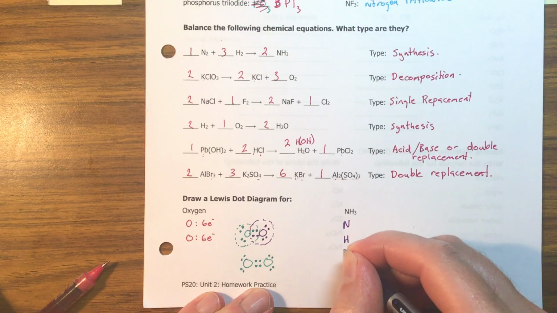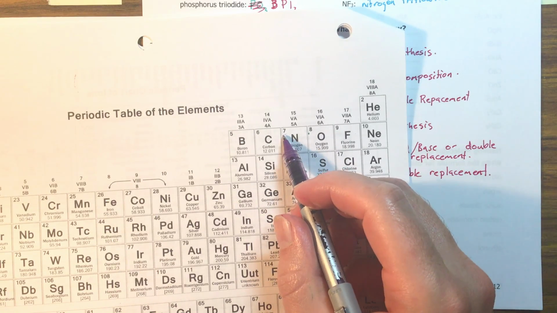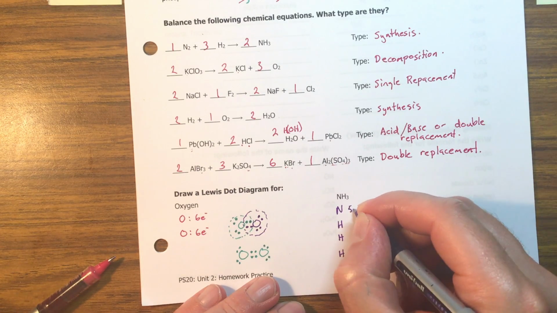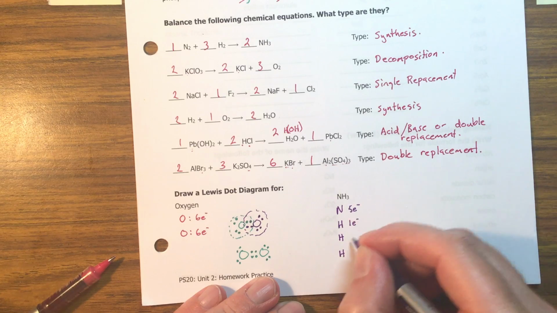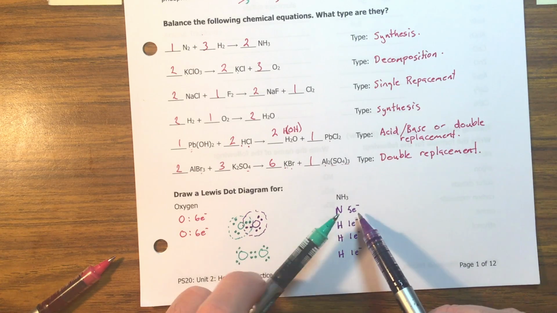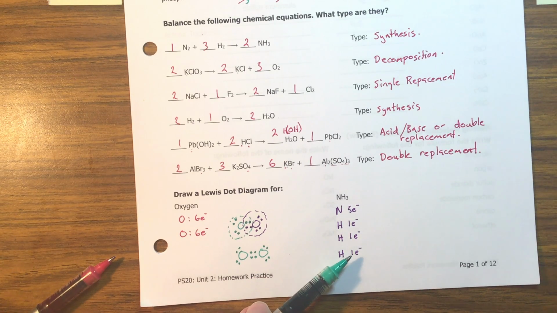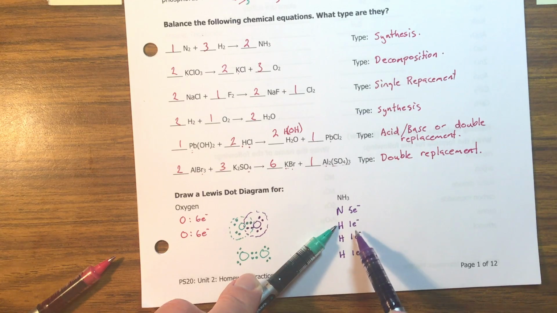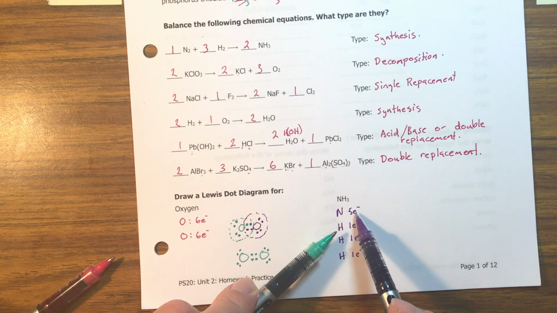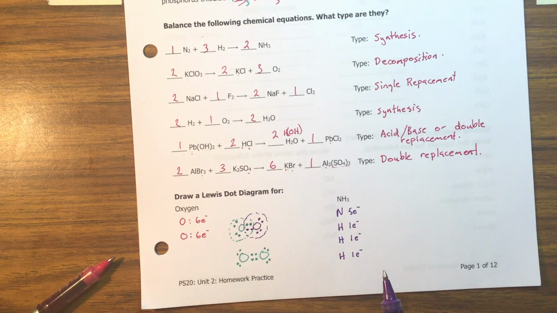Now NH3. Nitrogen has 7 electrons normally. That means 5 in the valence shell. Each hydrogen has 1 electron in the valence shell. Okay, so our nitrogen guy wants 3 more electrons. So he's going to have to borrow these 3 electrons. Each hydrogen wants 1 more electron. So the hydrogens will borrow 3 electrons from the nitrogen. The nitrogen will then have 2 electrons left over.